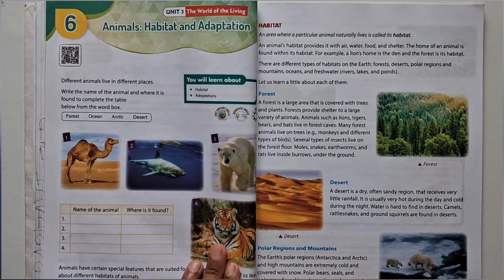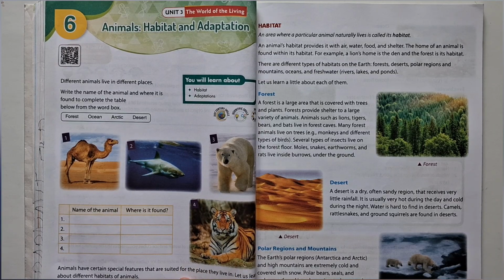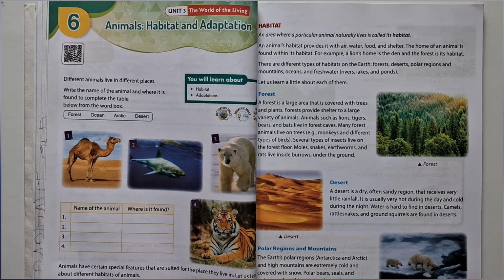Then we start the next chapter of our 6th class: Unit 3, The World of the Living. Chapter title: Animals, Habitat and Adaptation.